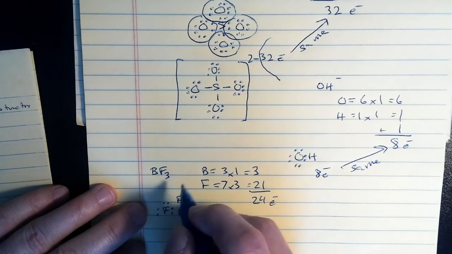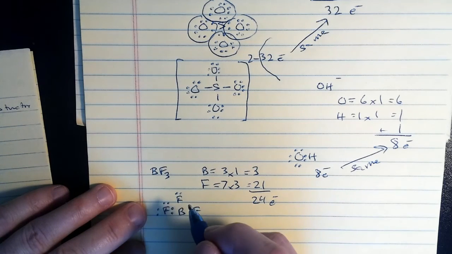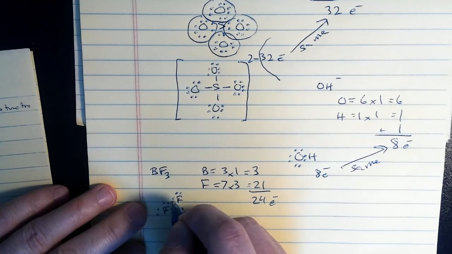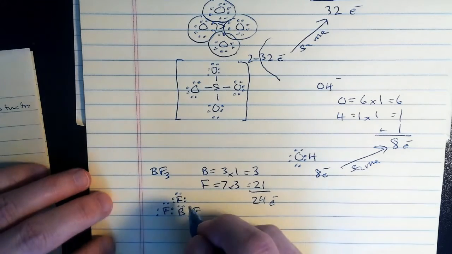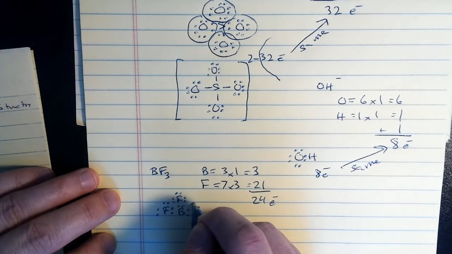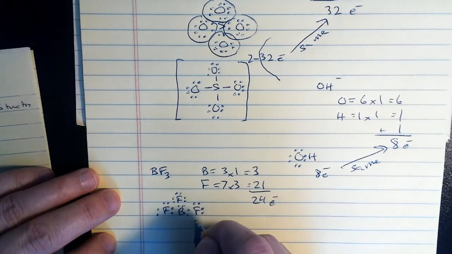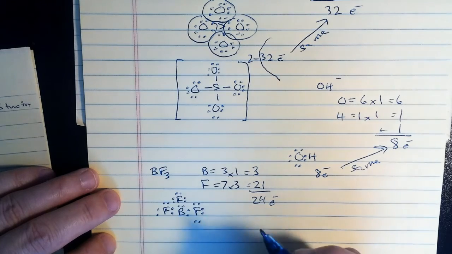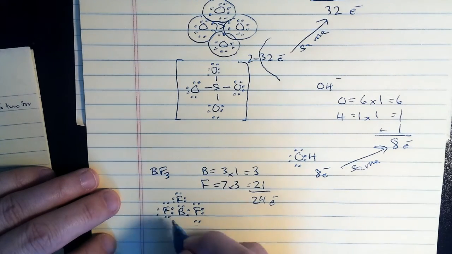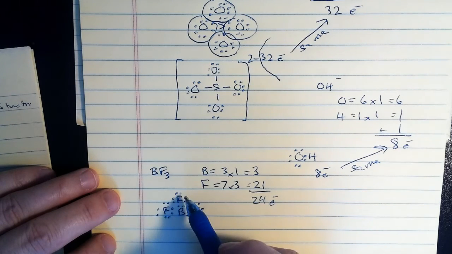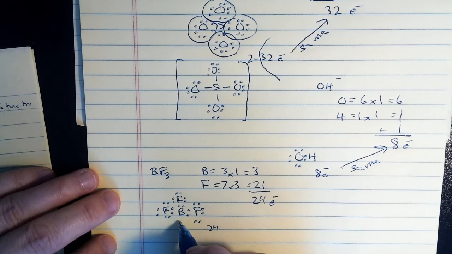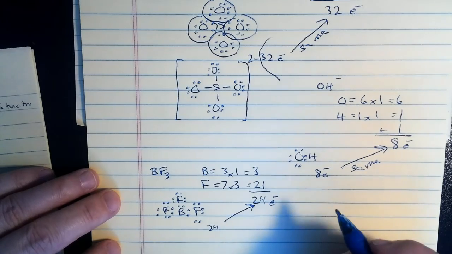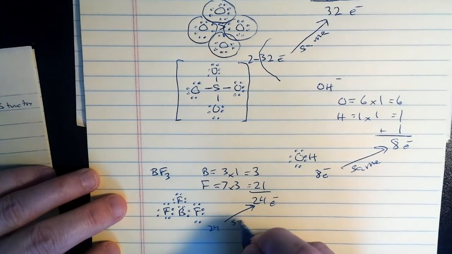because of its electron configuration. Let's do this. Two dots over here. So this way, this one has 8, this one's got 8, this one's got 8. 8 times 3 is 24. So boron does not need to have this last pair of electrons over here. Can't hold it. So anyway, that's the same.